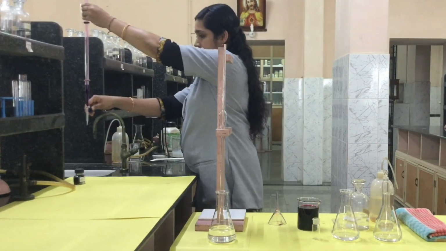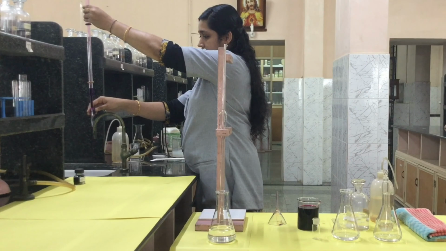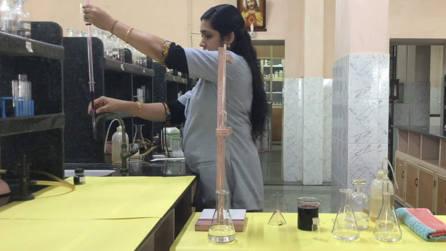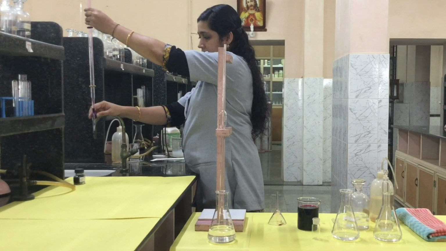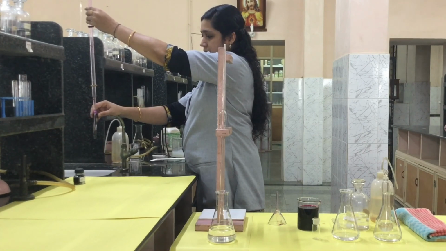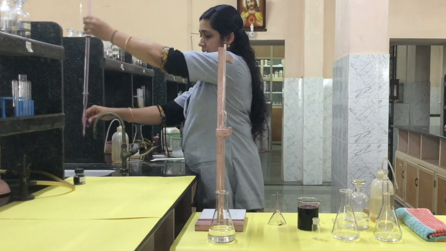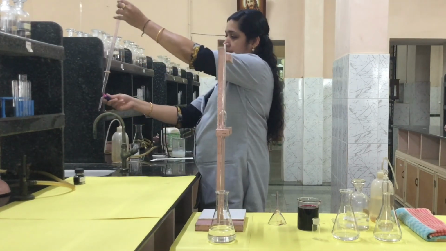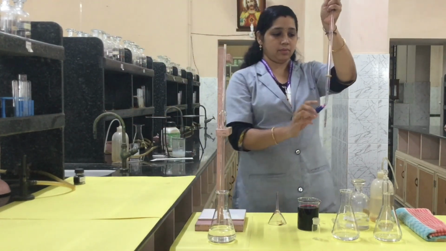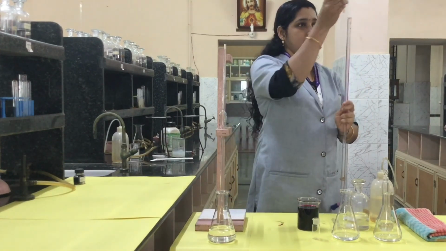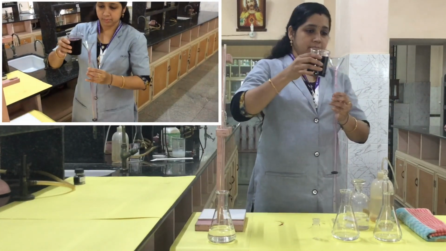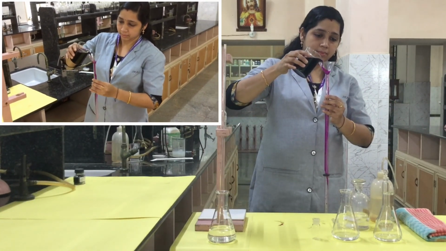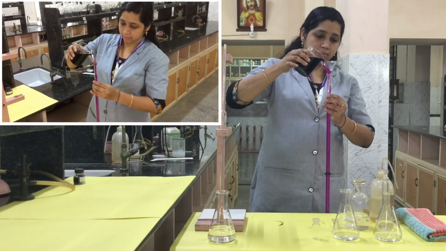Now just remove this KMnO4 from the burette. You can see the nozzle also. Through the nozzle, you just remove the KMnO4. Okay. Now we can fill this burette with KMnO4. Tighten this burette, then using this funnel, we fill the KMnO4 into the burette.